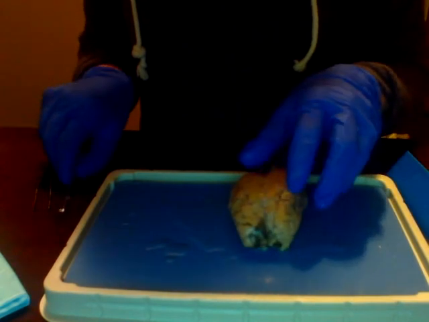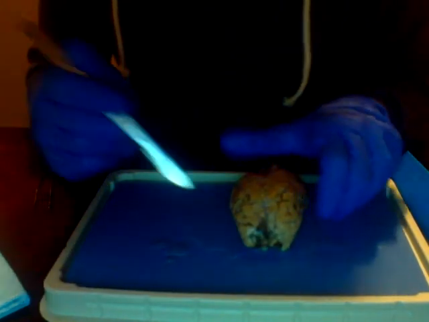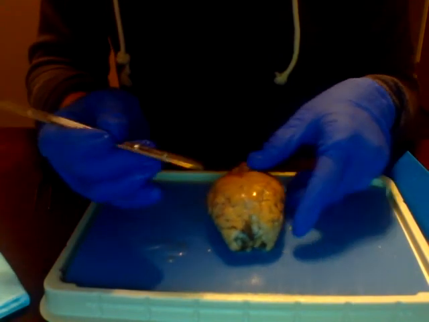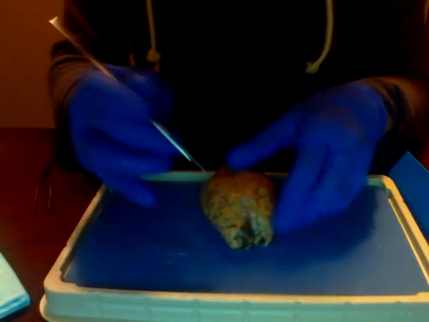So now we're going to make a mid-sagittal cut along the longitudinal fissure and the midline of the cerebellum to create left and right halves.